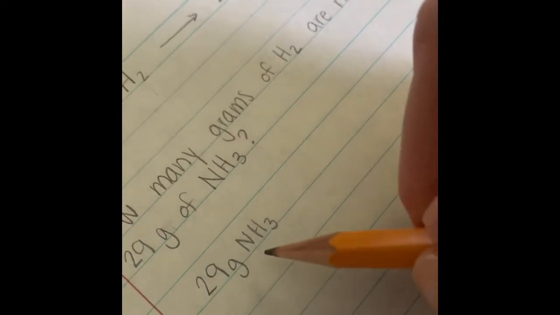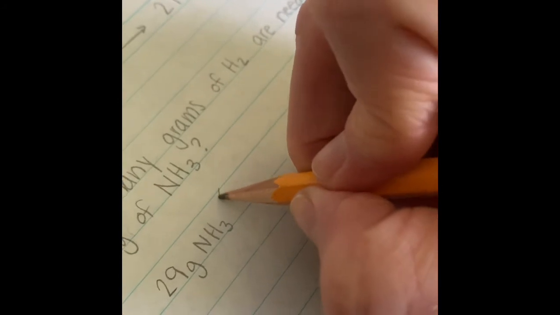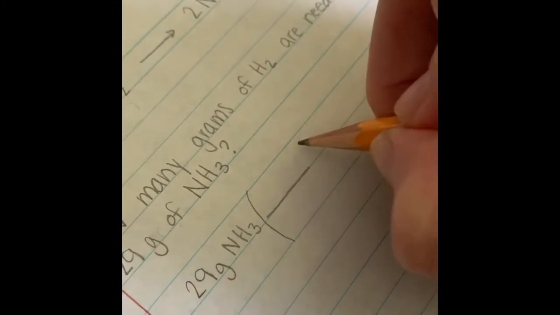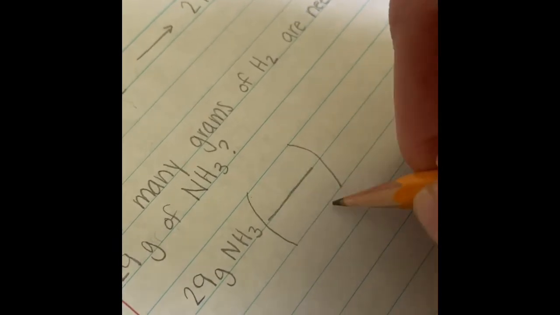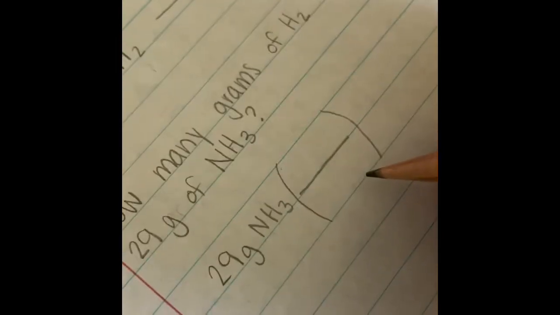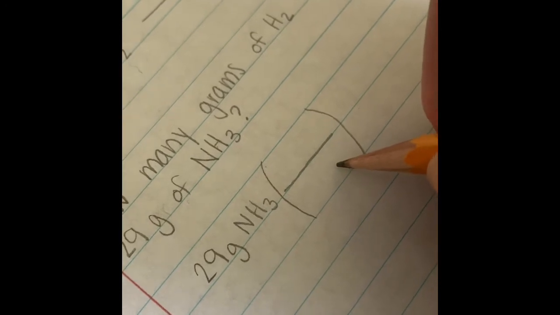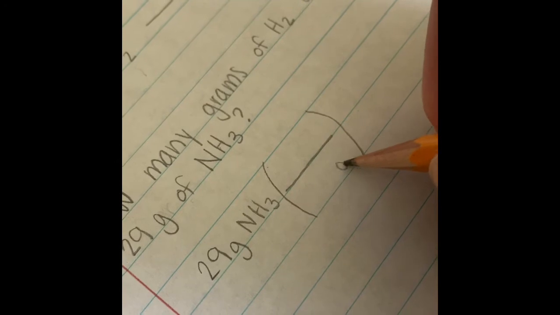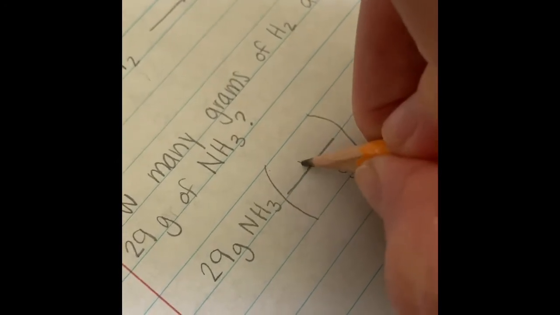So I'm going to first convert this to moles. My second step in all of this process, but my first step right here, is that I'm going to convert to moles. So I'm going to set up my conversion factor. And in my conversion factor, remember, I want what I want to get rid of in the bottom, the unit I want to get rid of in the bottom, and then the unit that I want on top. So I want to get rid of grams, and I want to go to moles.